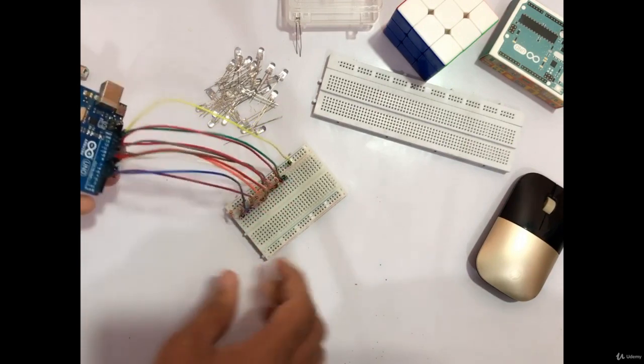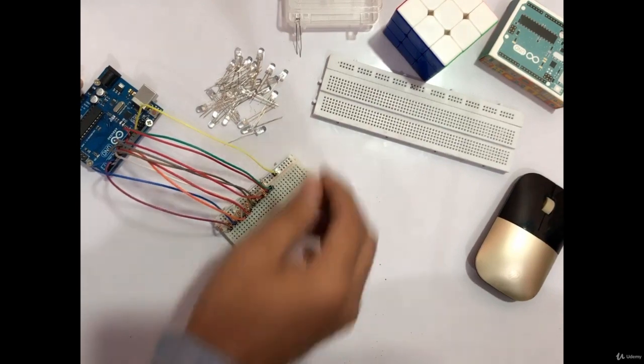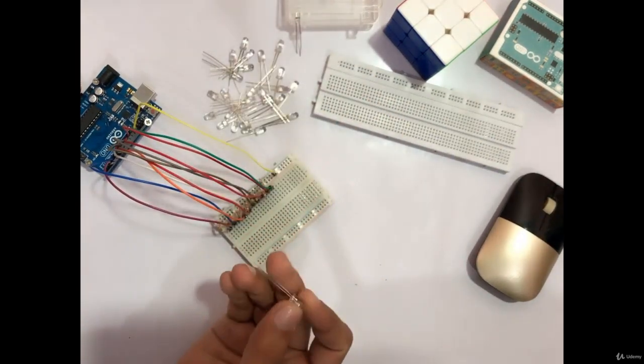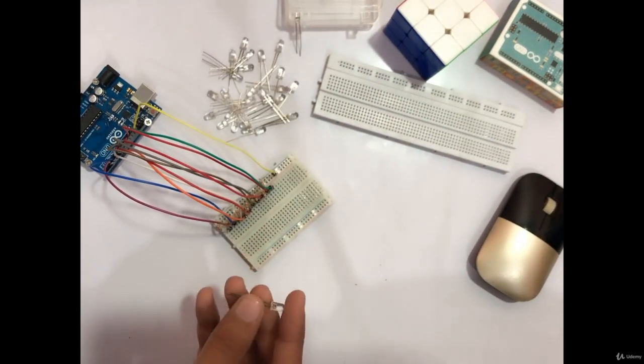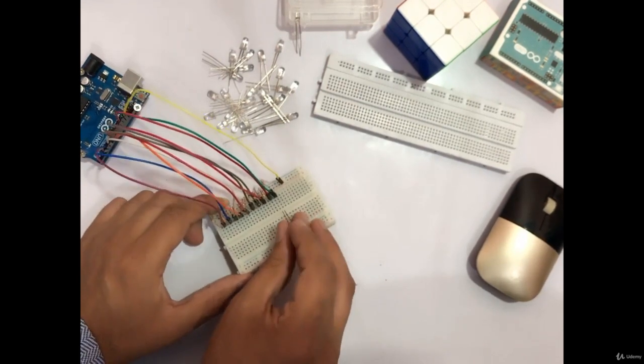And here we go. Now only LEDs are required. Having the negative part on this side and the positive on this side, connect all these LEDs beginning from the last one.